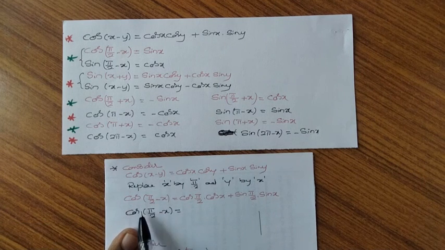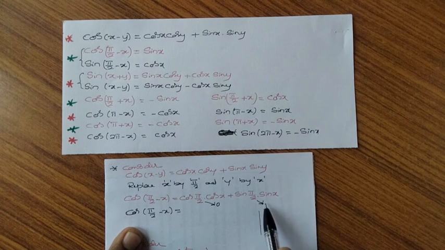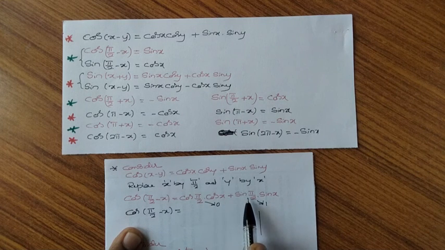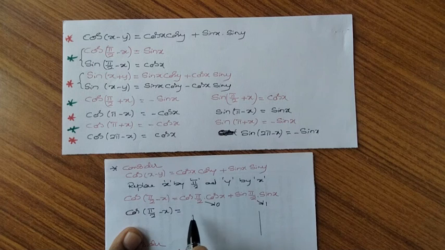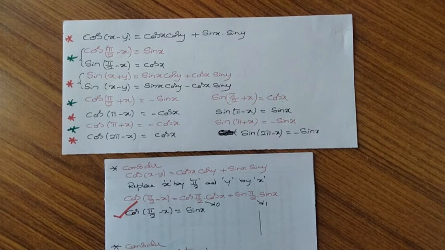The LHS is written as it is, cos of pi by 2 minus x. Here we know that cos 90 is 0. Yes or no? Next, sin 90 is 1. Therefore 0 into cos x is 0, you need not write. Sin 90 is 1 into sin x is equal to sin x. So here we got one more result, that is cos of pi by 2 minus x equals sin x.